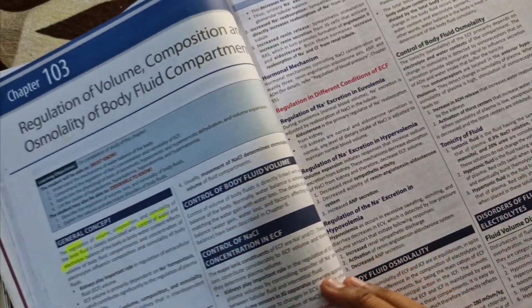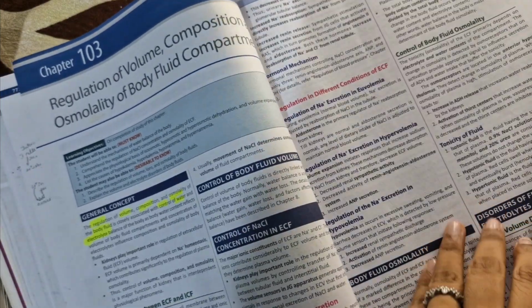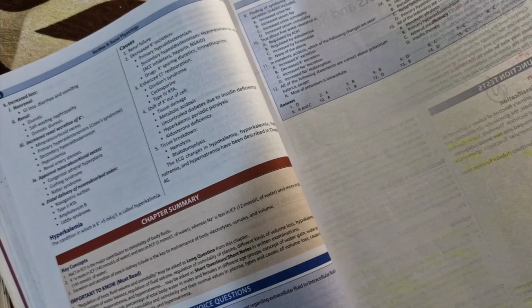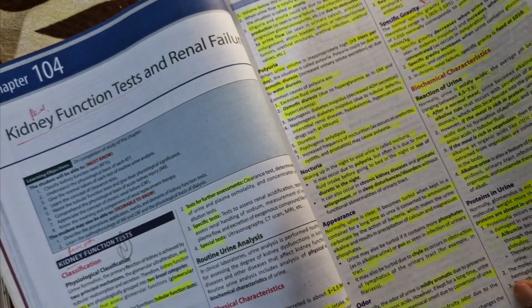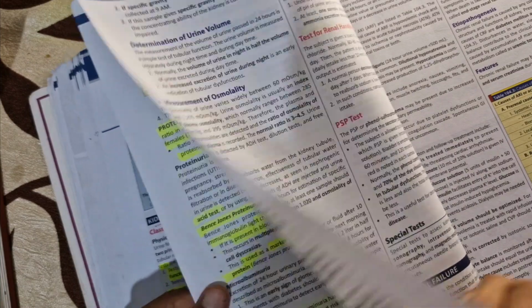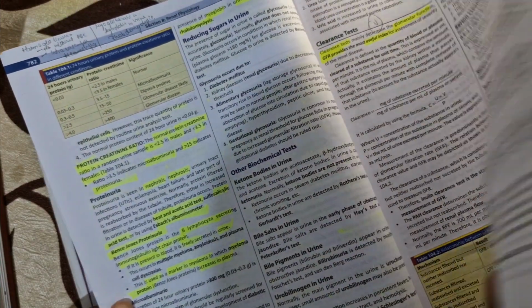Coming to chapter 103, there are no such important questions from this chapter. And chapter 104, kidney function test is important. You have to make short notes of this, and in the entire chapter only this is important.